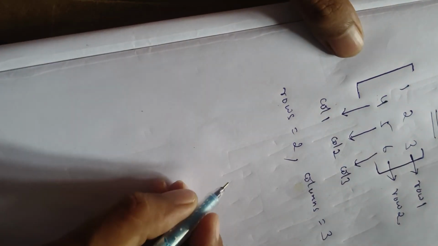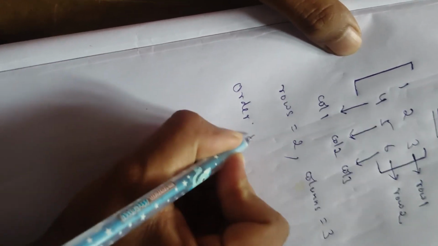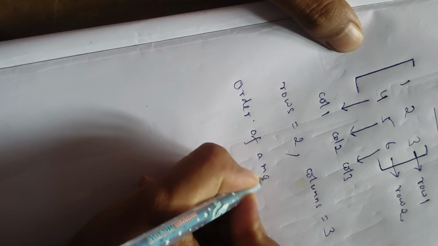Now we will discuss what is meant by order of a matrix.